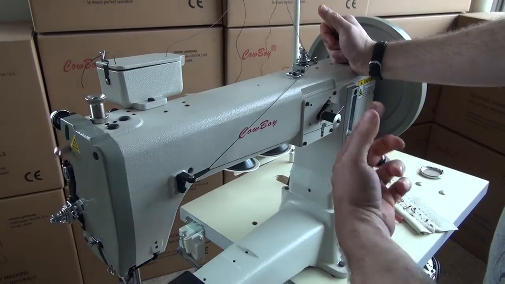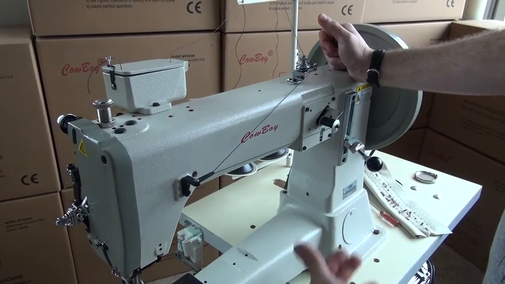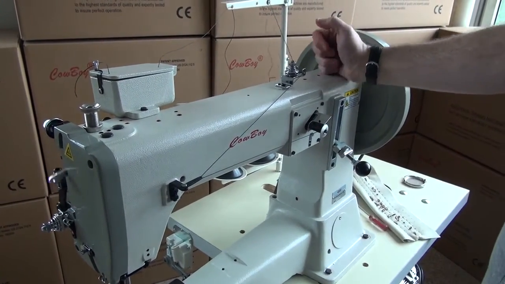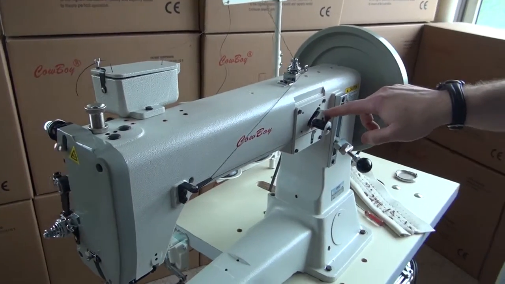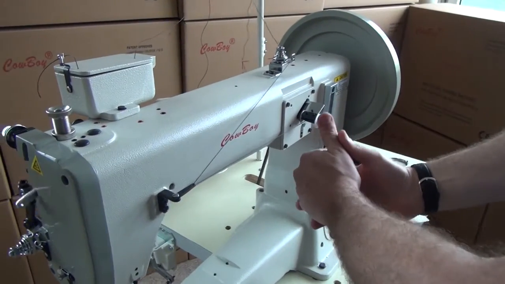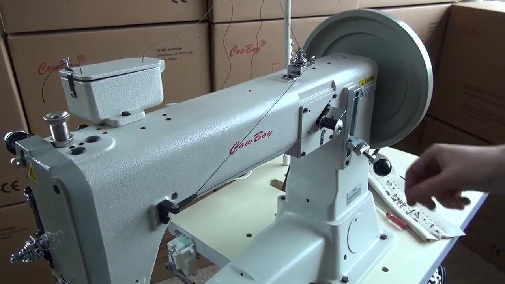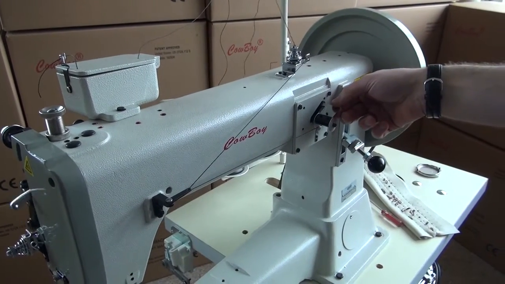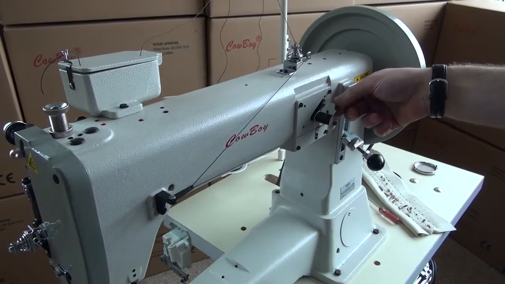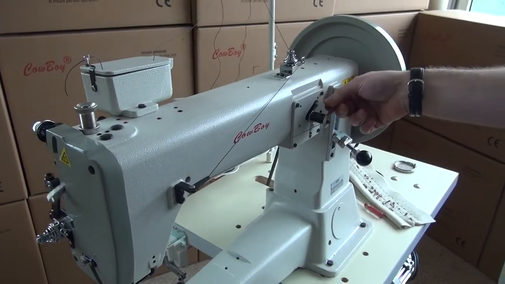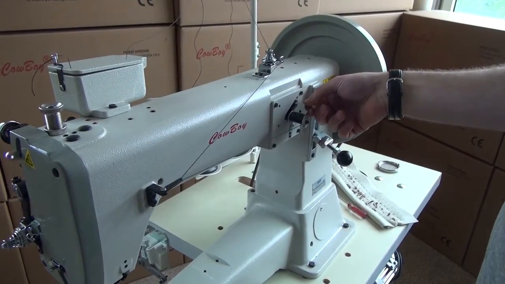But as you can see, the bobbin will continue to fill, and as the bobbin fills, you'll see that this paddle right here will start to raise higher and higher. Eventually, once the bobbin is filled, it'll reach a point where the bobbin winder mechanism itself just kicks off.